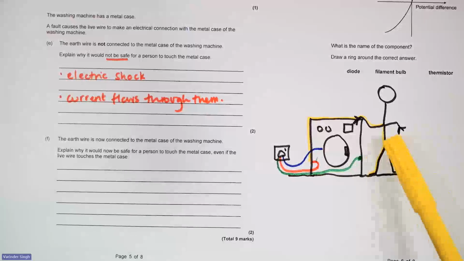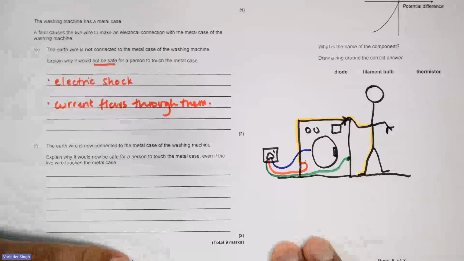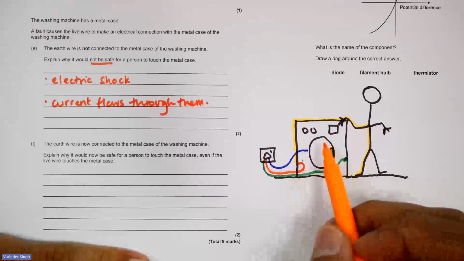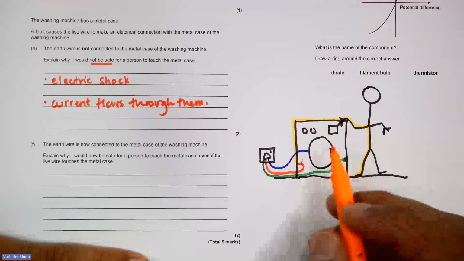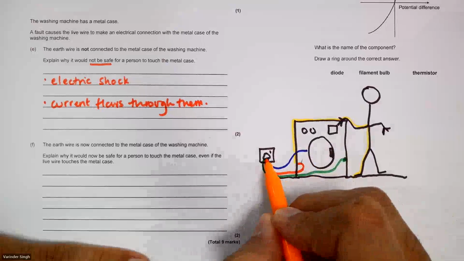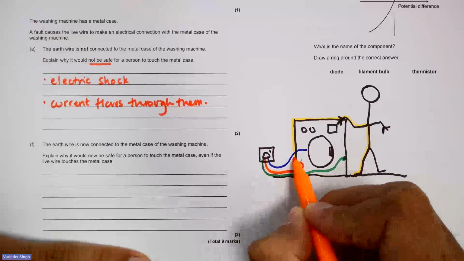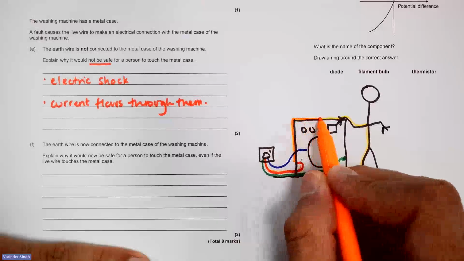Now, you're going to have to ignore the yellow wire now. I'm going to switch over to orange to make it look different. This washing machine is still not going to work properly because the live wire is no longer connected to the motor, which is what causes the chamber, the drum, or whatever, to spin. So now what we've got is the current flowing through our live wire like this, still going through the case, around the top over here.